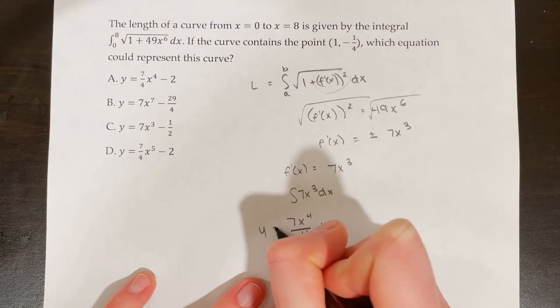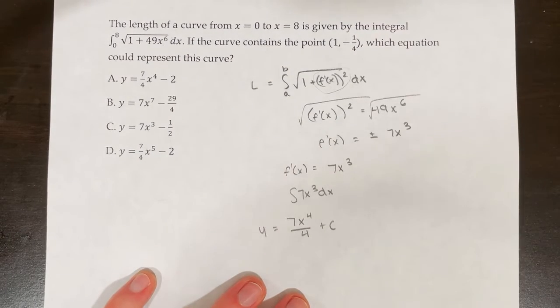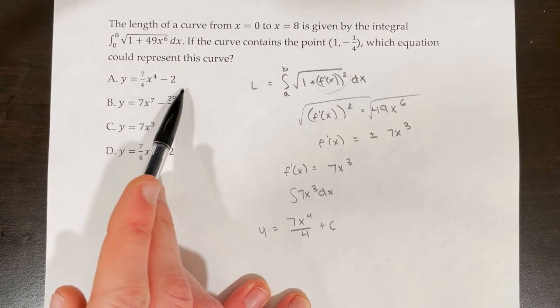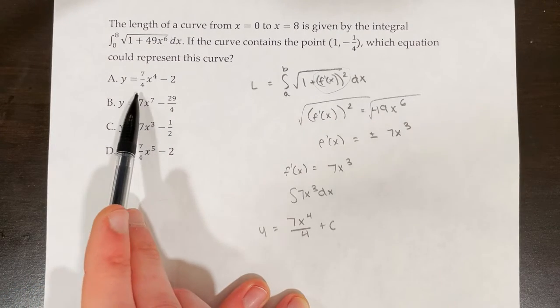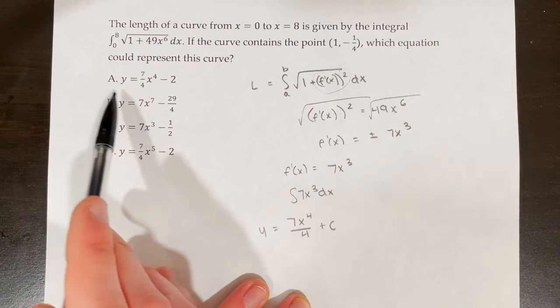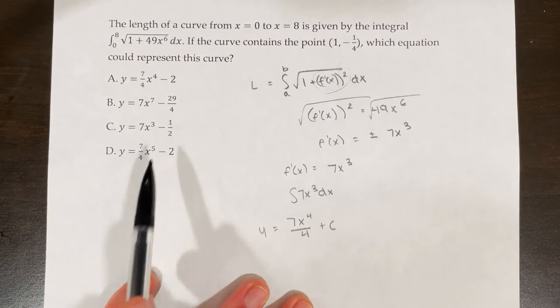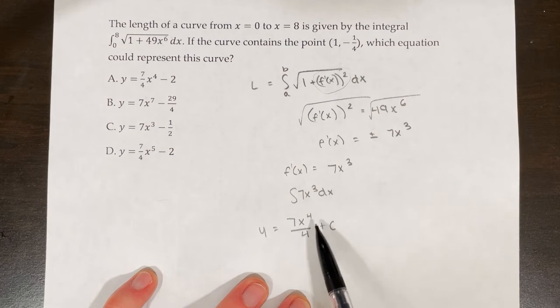So we would say y equals or f of x equals, either one of those works. Now I see that I have y equals 7/4 x to the 4th minus 2. So it looks like it's going to be answer choice A. So I'm going to tentatively keep answer choice A in my mind because all of these other ones, we have x to the 7th, x cubed, x to the 5th, and we know that it's going to be x to the 4th.